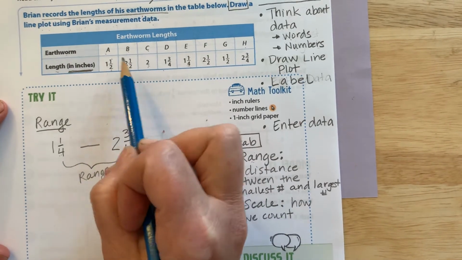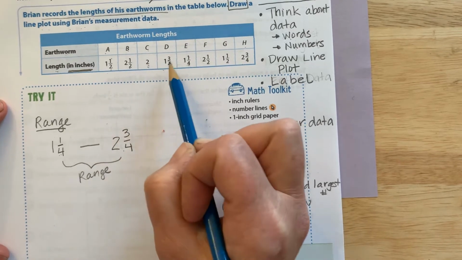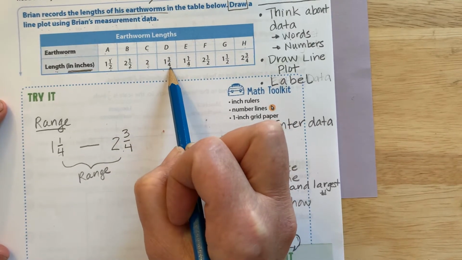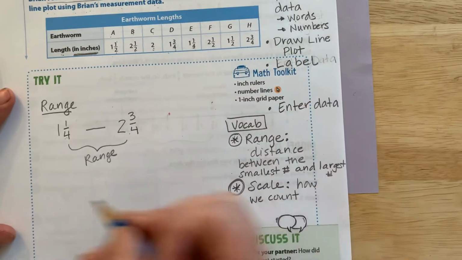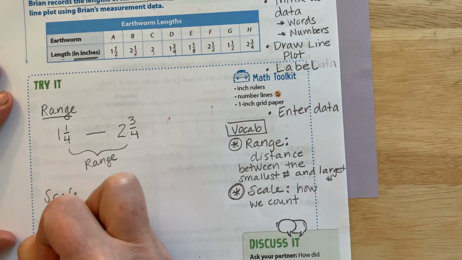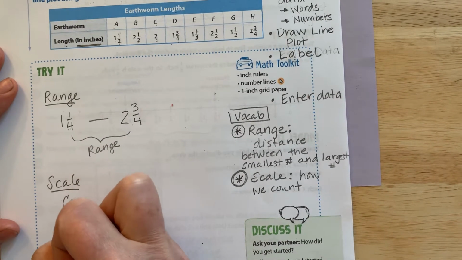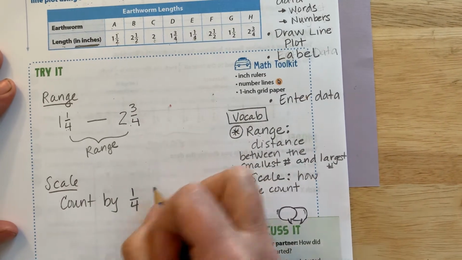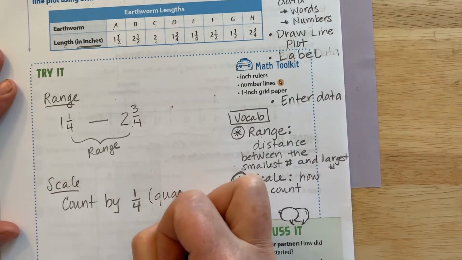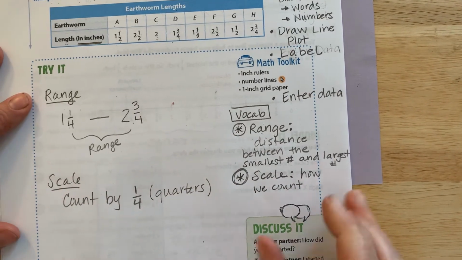Well, this one's a half, this one's a half, this one technically is a half. It's 4 halves, right? Can I use halves to count this one? I cannot because it's got quarters. So my scale, when I write my numbers in, I need to count by quarters, by 1/4. In other words, we need to count by quarters. That's important information we need to know in order to draw our line plot.